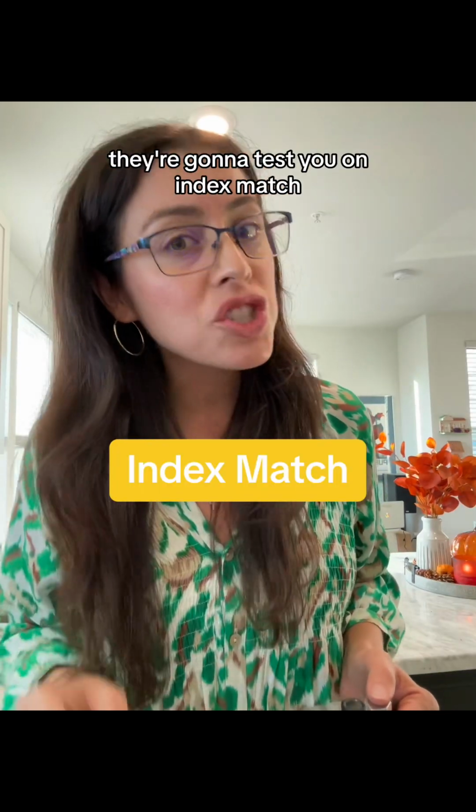If you're going into a job interview and they're going to test you in Excel, they're going to test you on index match to see how well you can search through large sets of data. So I'm going to show you a few easy ways that you can remember how to use these functions so you can ace your test.